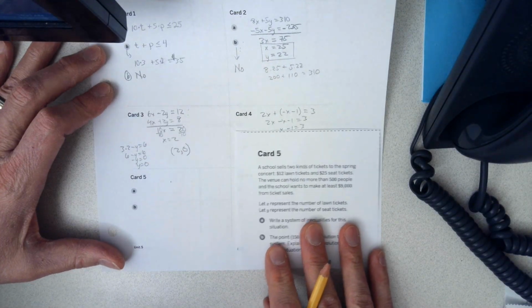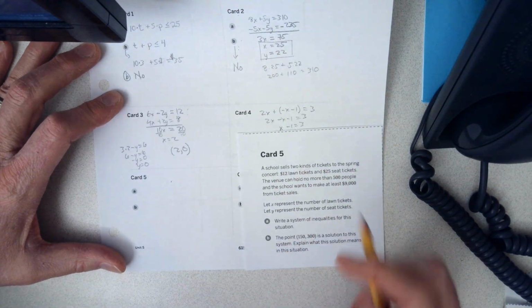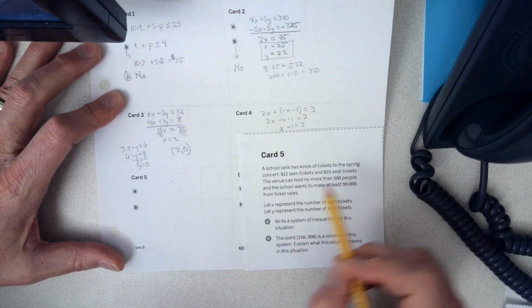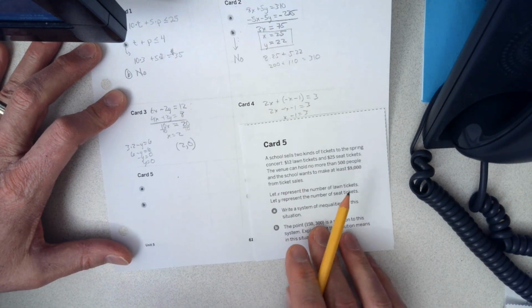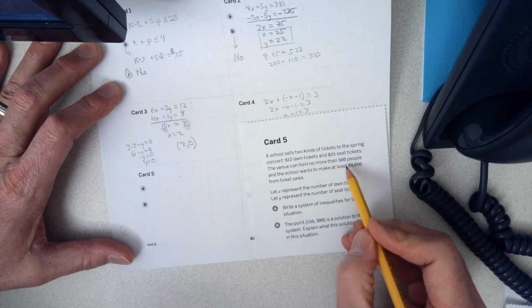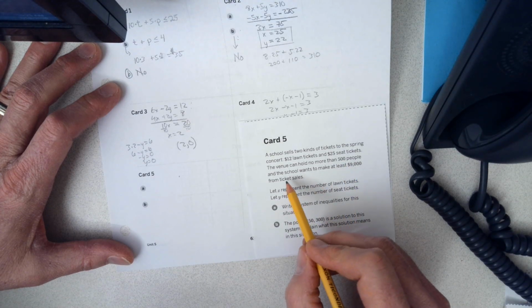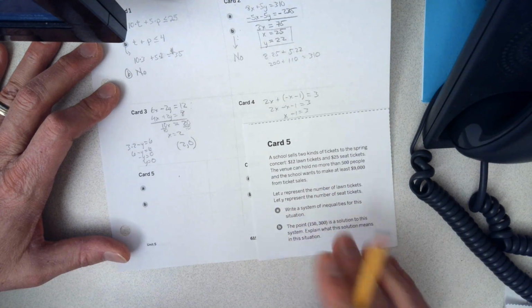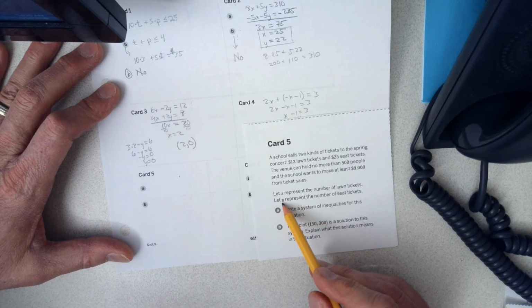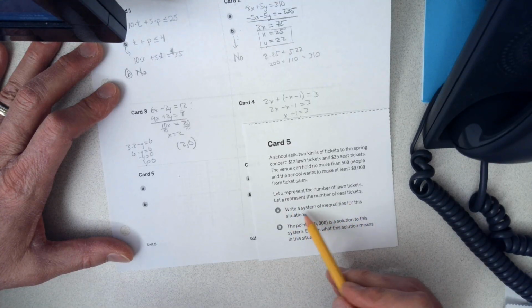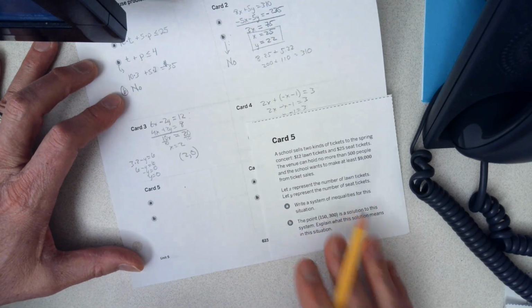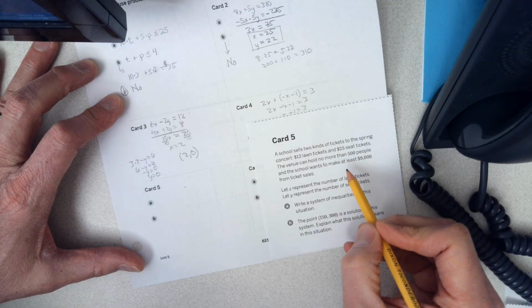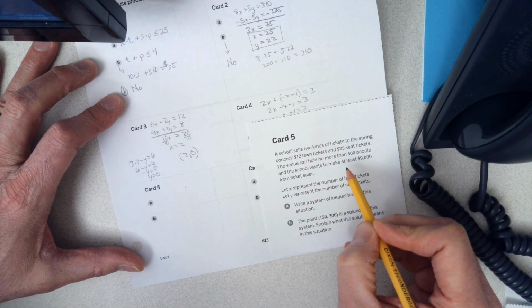Okay, a school sells 2 kinds of tickets to the spring concert, $12 lawn tickets, $25 seat tickets. The venue can hold no more than 500 people, that's max capacity, and the school wants to make at least $9,000. So X is lawn tickets, Y is seat tickets. Write a system of inequalities.